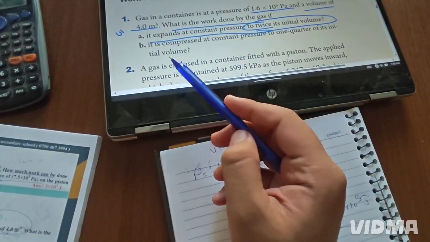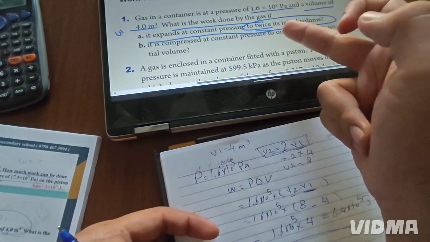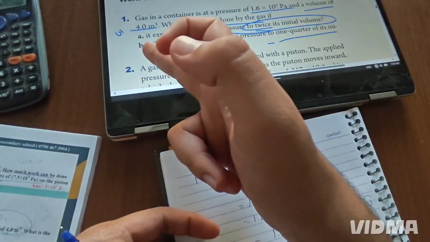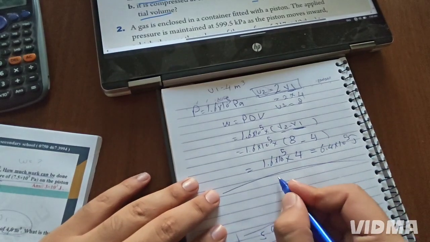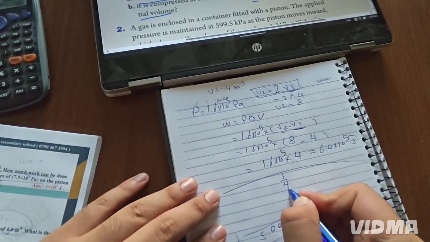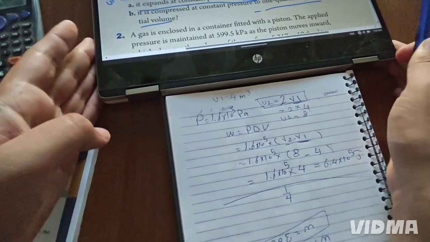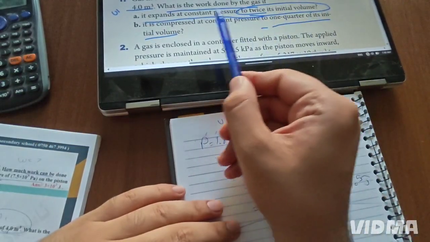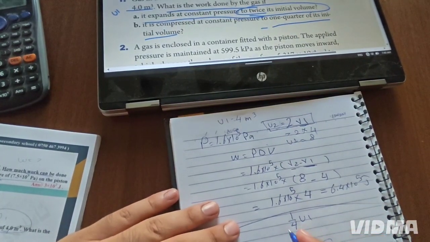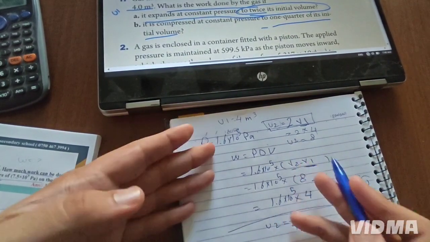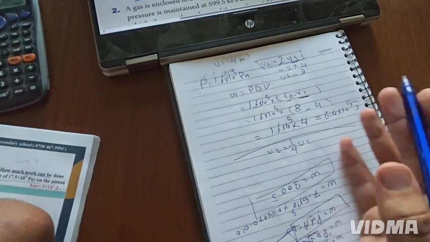Part B, it is compressed at constant pressure. This is the same thing, but here we have a different relationship. 1/4 initial volume. You know what the meaning of one quarter is? Quarter means 1/4. Initial volume means quarter, 1/4 of the initial volume V1. Again, this will be V2. Same thing like the other question, but here we have a quarter. Again, find work, the same rule, same step.